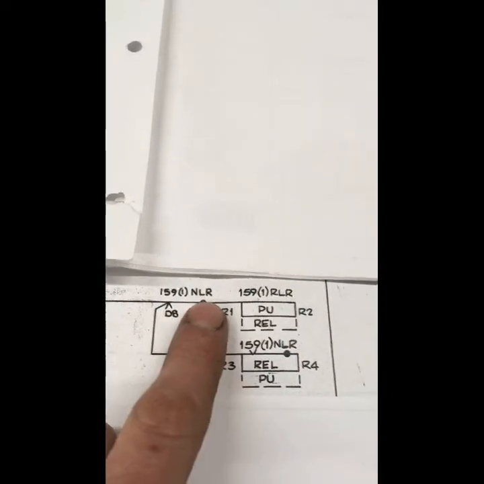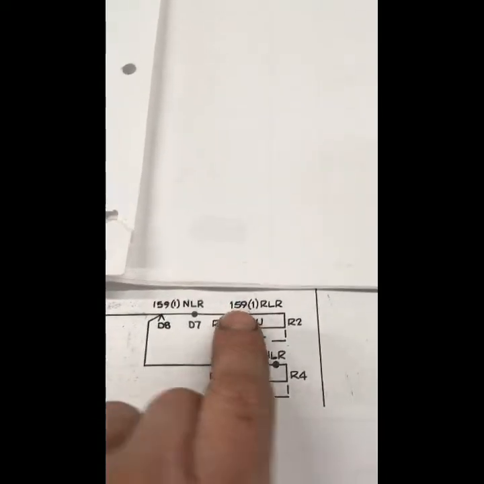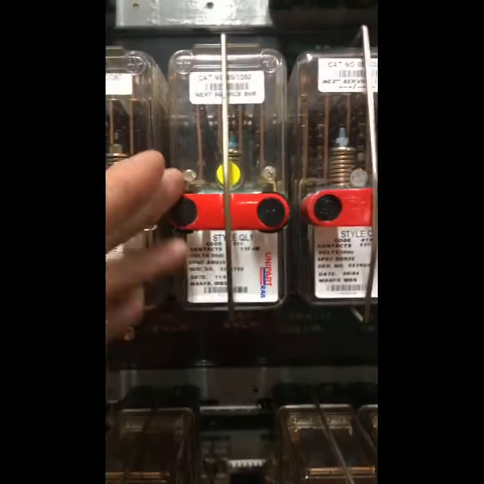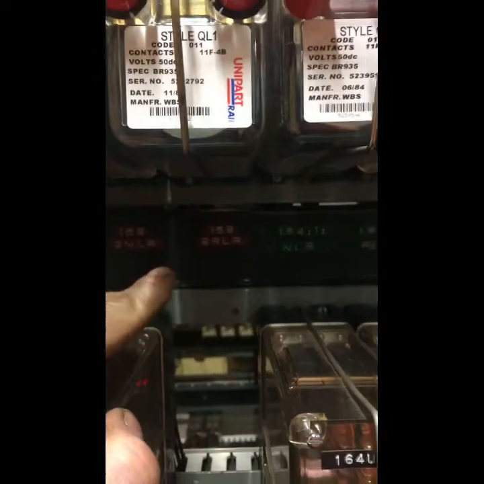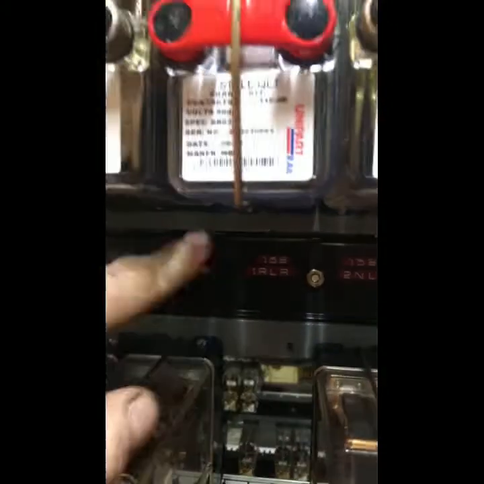Now we see that our NLR has delatched, it has dropped down, allowing us to pick our signal RLR for that route, route 1, and that picks up. So here we have our 159 routes. So this is route 1 NLR and route 1 RLR for 159, which is what we're just looking at.